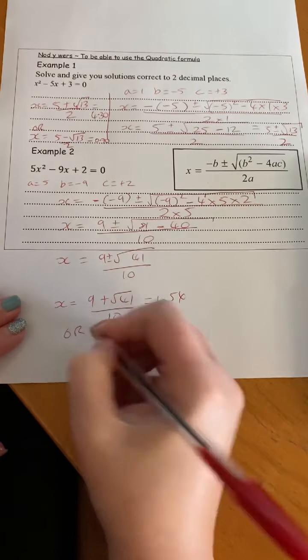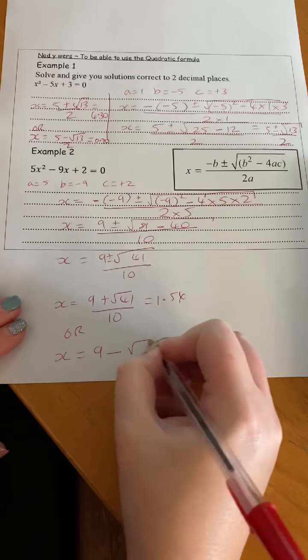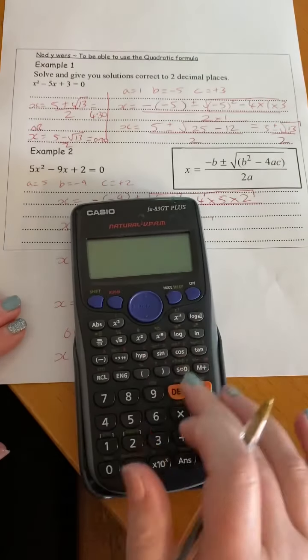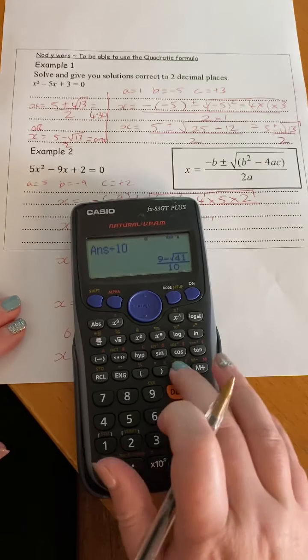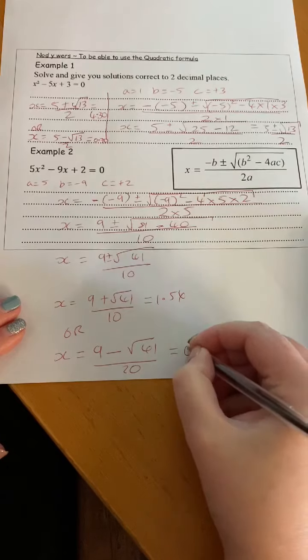We are going to do exactly the same now again. However, we're going to use the negative. So 9 take away the square root of 41 divided by 10. And then let's chuck that in our calculator. So 9 take away the square root of 41 divided by 10, and 2 decimal places, 0.26. Okay, job done.